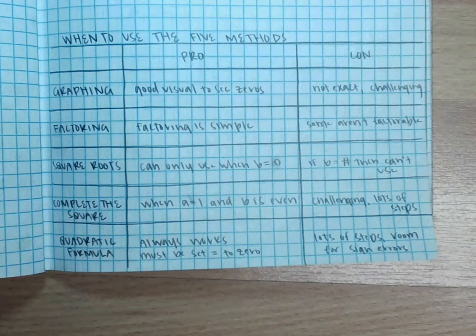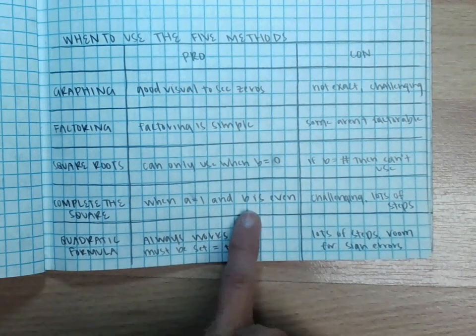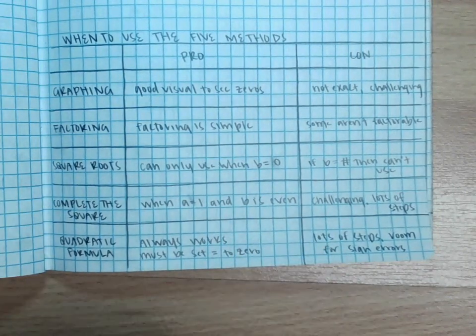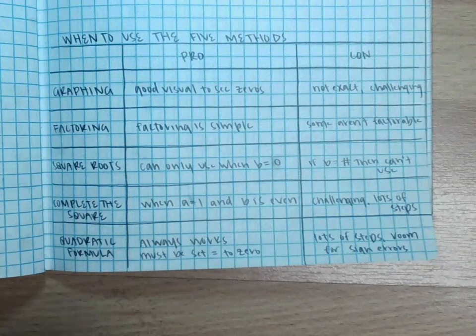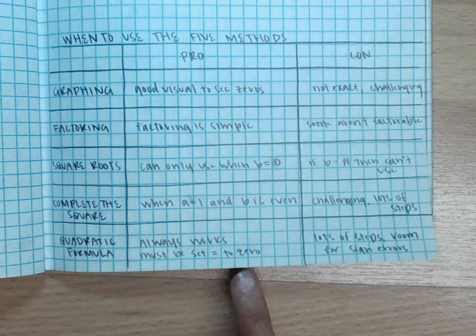Completing the square is another one. It's really nice to use completing the square when a is 1 and b is an even number, because then we're not dealing with decimals and fractions and we don't have to worry about dividing by that a value. But again, it's challenging. There's lots of steps, so there's a lot of room to make simple errors. And then the quadratic formula is great because it always works. No matter what the quadratic equation is, it will work as long as it's set equal to 0.